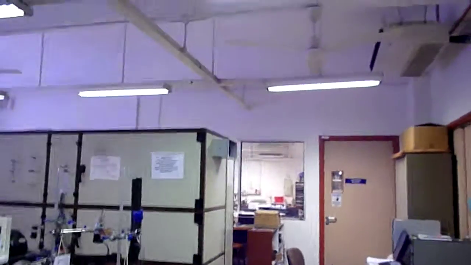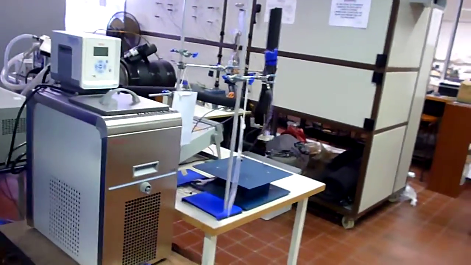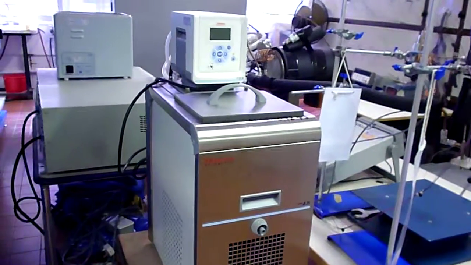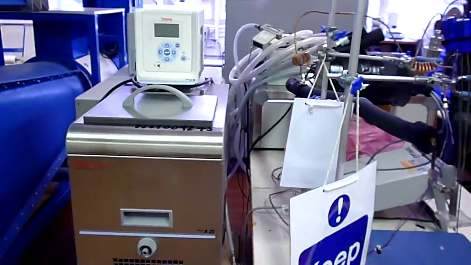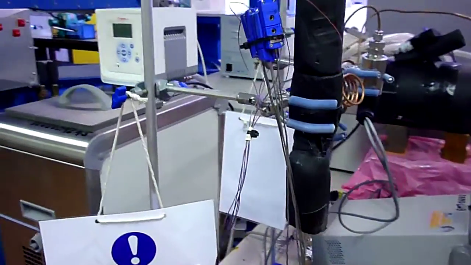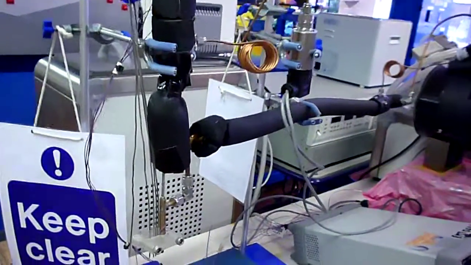Maybe take a look at my experiment setup. Right now you can see here is my experiment setup. The biggest one is the water temperature bus, which I use to generate warm water as the blood vessel.